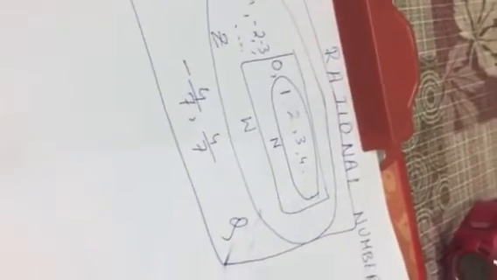That is our topic, the first chapter for class 8, rational numbers. The set of rational numbers is denoted by the alphabet Q. So Q represents the set of rational numbers.